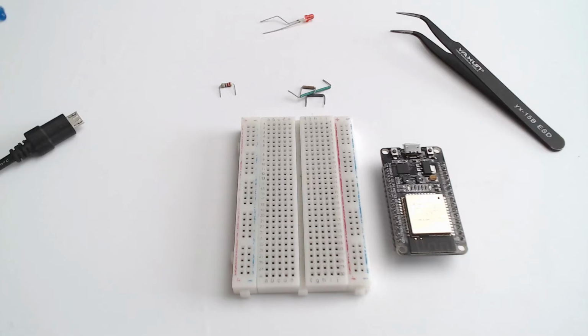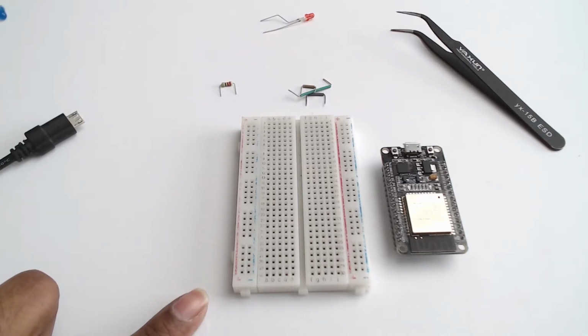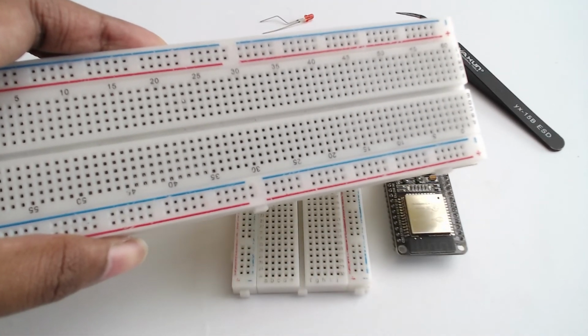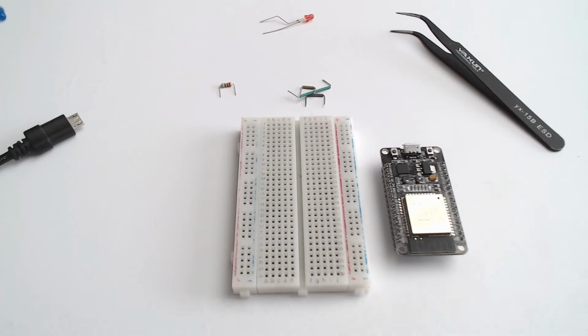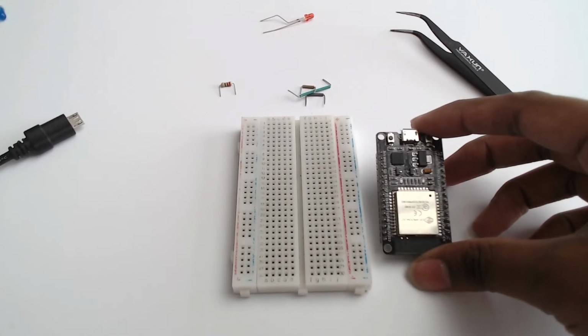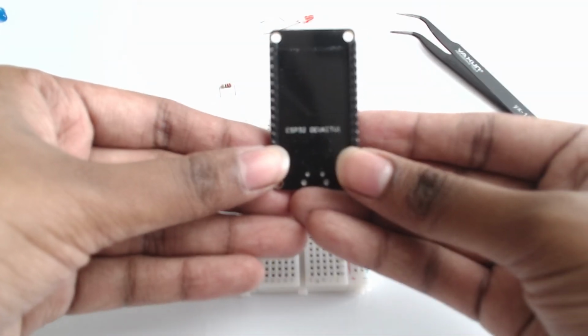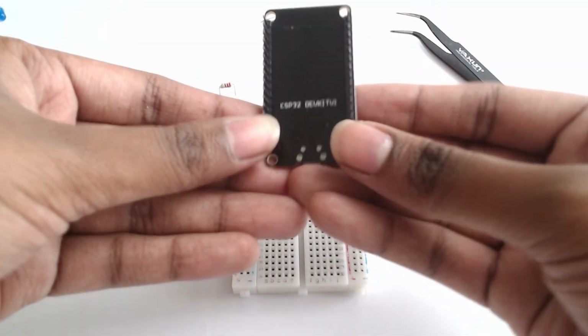Now let's get into the exciting part. We will start by making the circuit on a breadboard. These are the components that we'll be using. I have a small breadboard, or you can use a larger breadboard if you have one. Next, I have the ESP32 board. To be exact, this is the ESP32 Dev Kit V1.